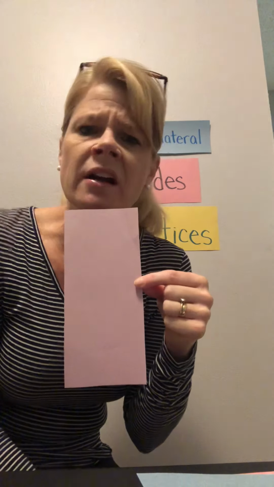Okay, how about this shape? It's not a square. Is it a quadrilateral? How do you know? Let's check. 1, 2, 3, 4. If a shape has 4 sides, it is a quadrilateral. So is this shape a quadrilateral? Yeah, of course it is.